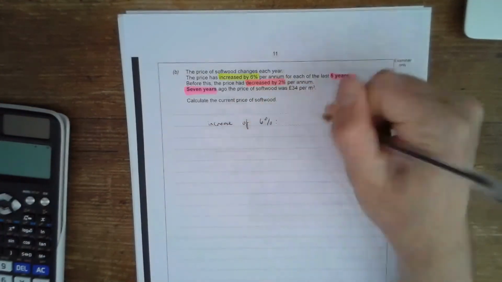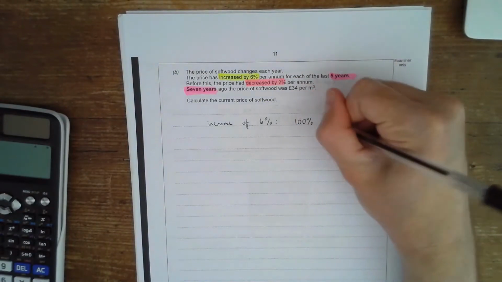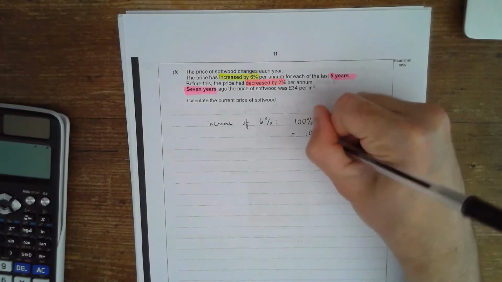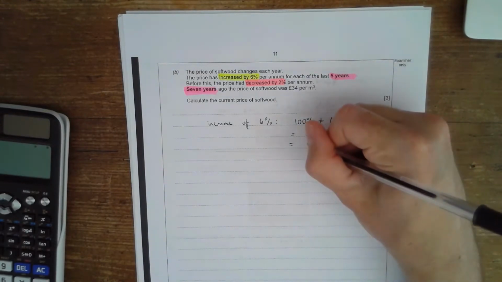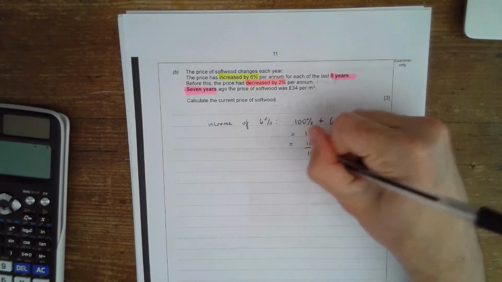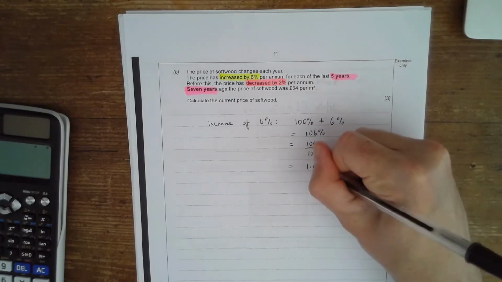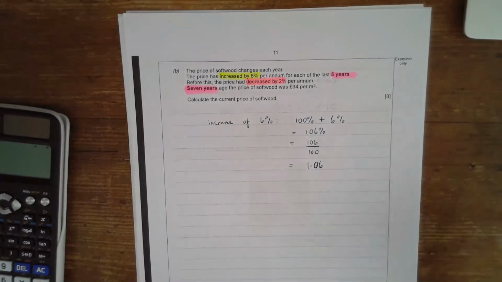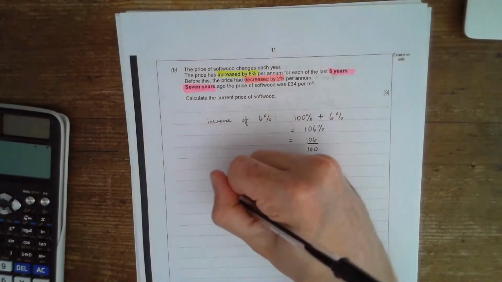An increase of 6% has a multiplier of the following. You do 100% plus 6%, because it's an increase. That is 106%, which as a decimal is 106 divided by 100, which is 1.06.